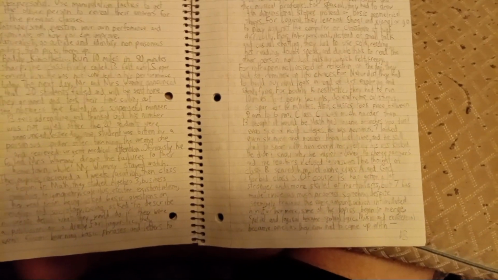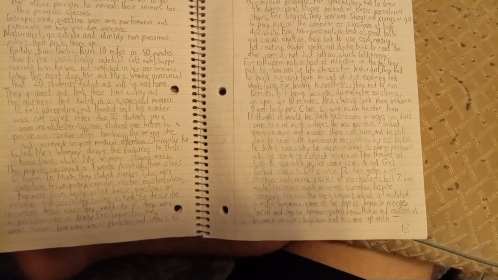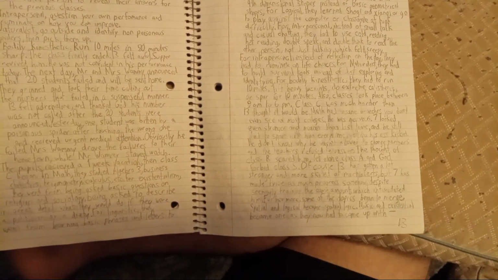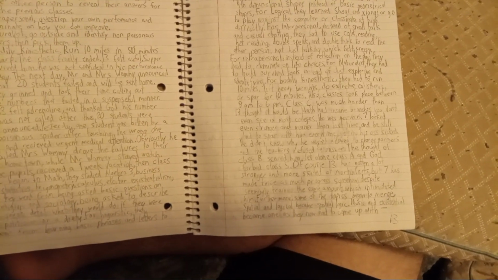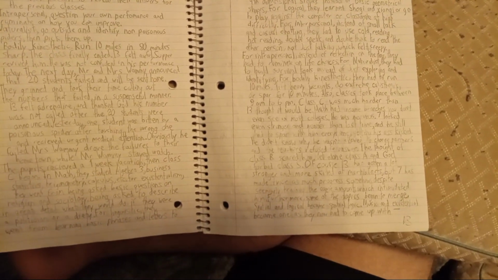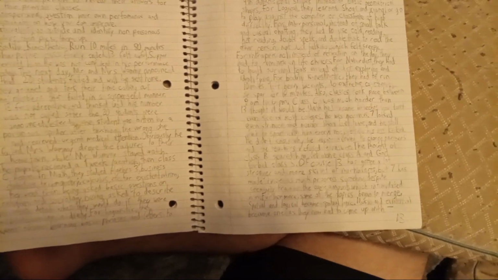Of course, 13 has gotten a lot stronger and more skilled at martial arts, but 7 made twice as much progress somehow, despite seemingly training the same amount, which intimidated him. Furthermore, some of the topics began to merge.